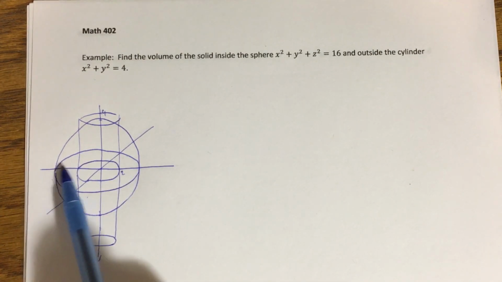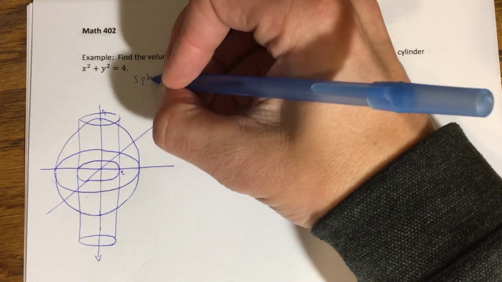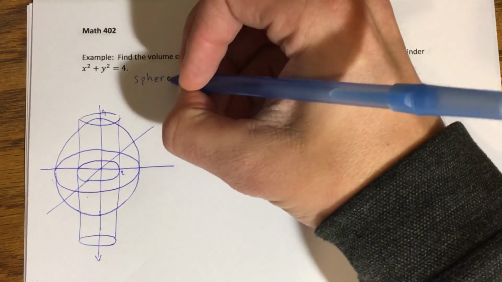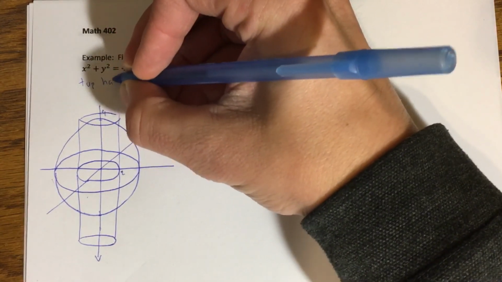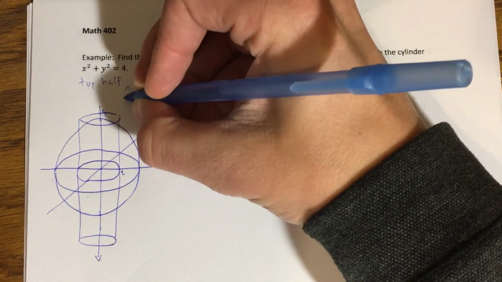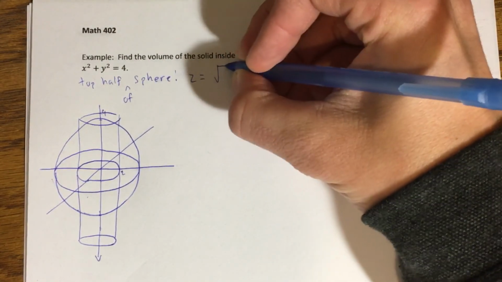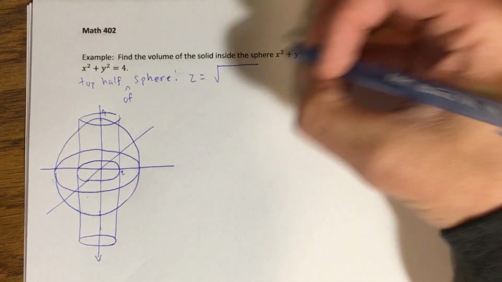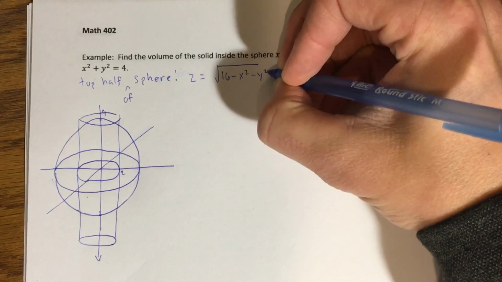If I only work with the top half of the sphere, it is going to have the equation z equals the square root of 16 minus x squared minus y squared.